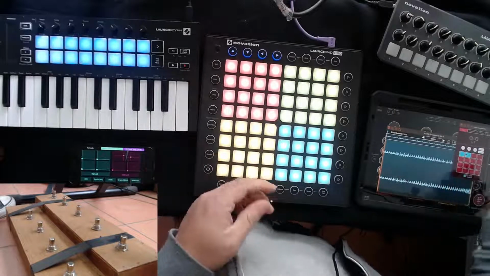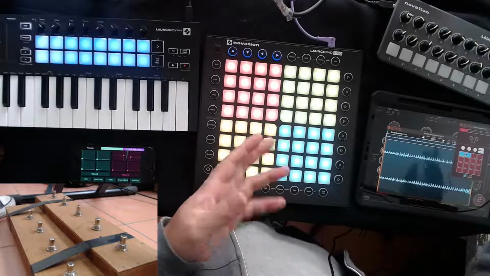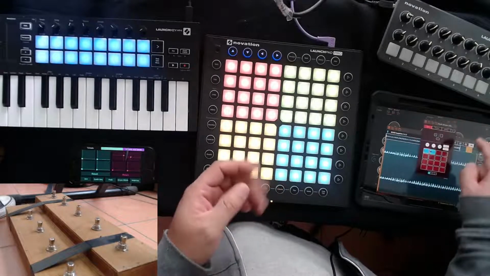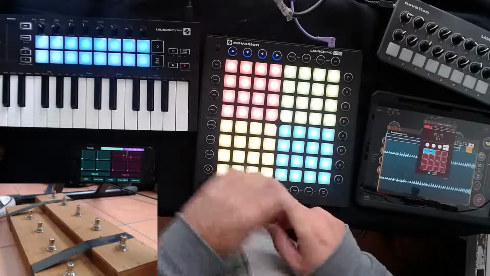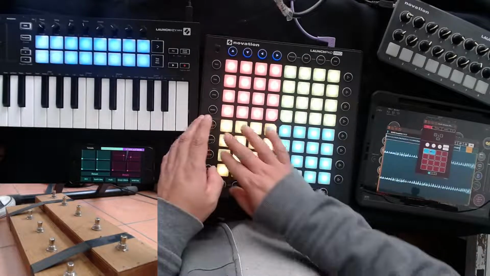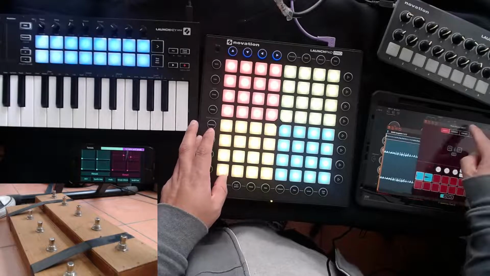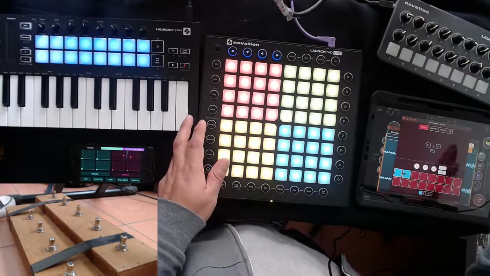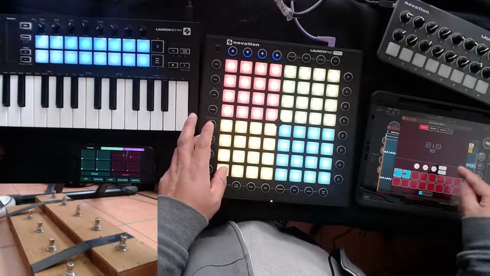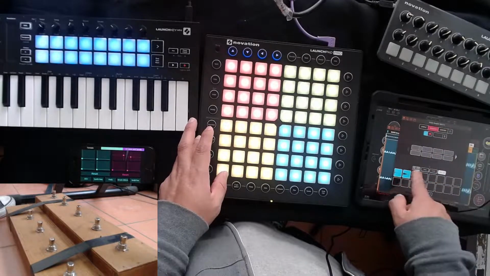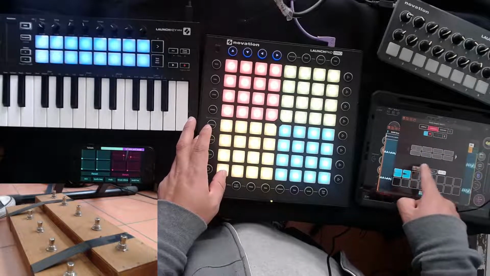I used to do that in Koala Sampler, but after they made it AUv3, I can't map the... I don't know how to explain. There was a way to map this button right here.